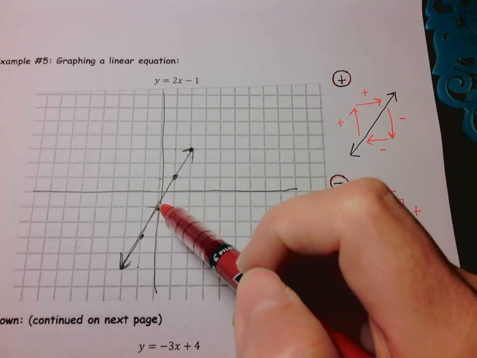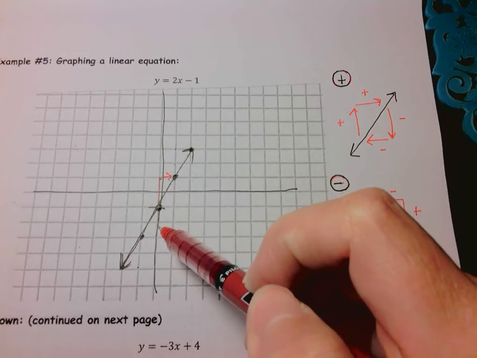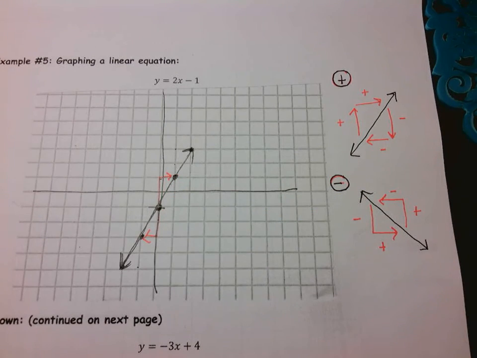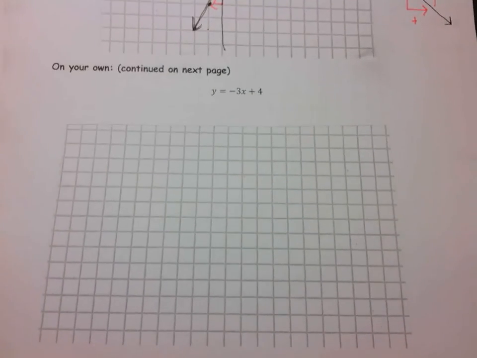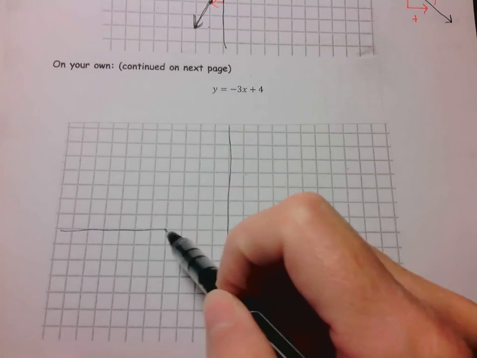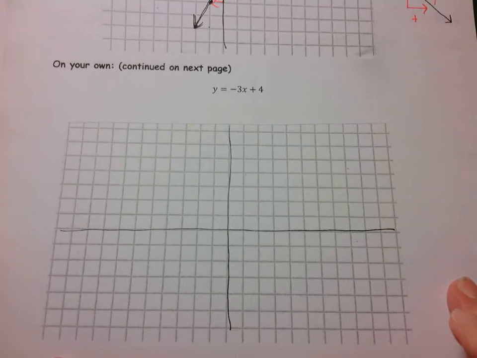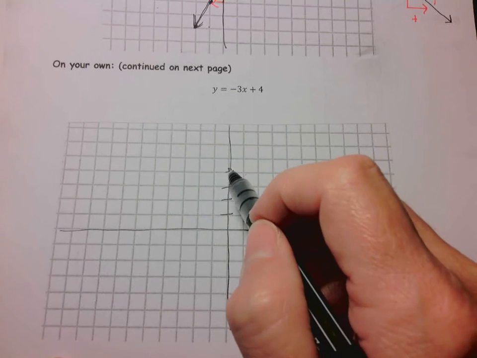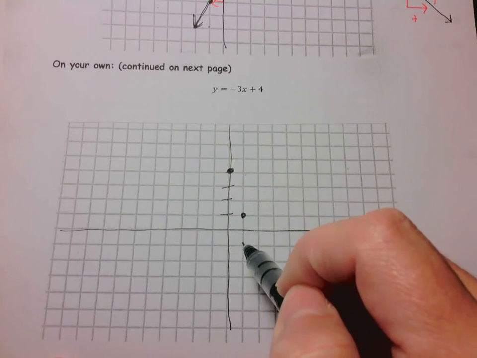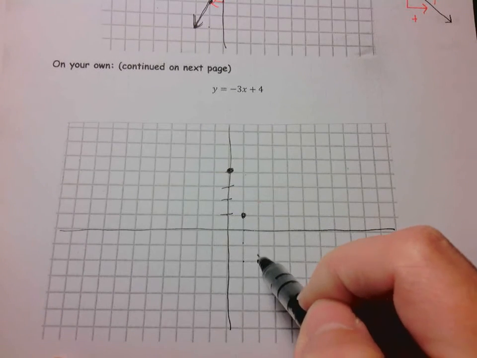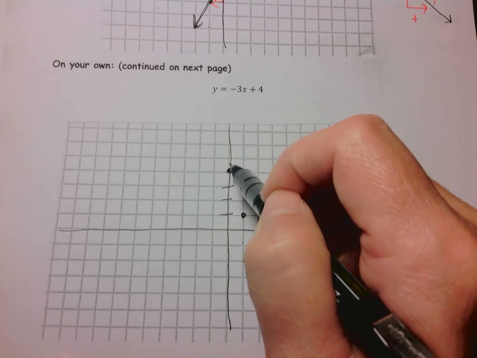So here, what did I do? Up and to the right, and I also can go down and to the left to put my next points. Okay, so go ahead and hit pause and work out the two on your own problems. Okay, I want to graph them for you so you can watch me graph it. My y-intercept is at +4. My slope is -3/1. I went down and to the right. I can also from this point go up and to the left.